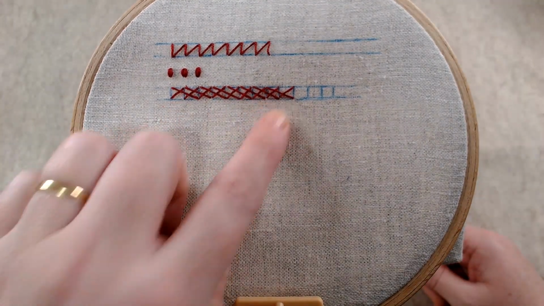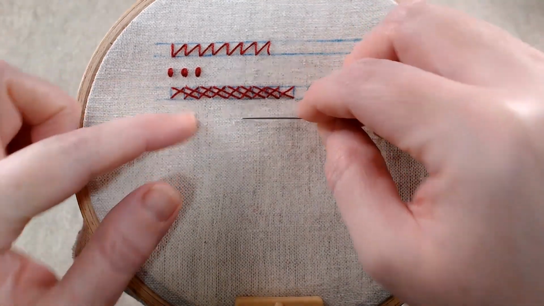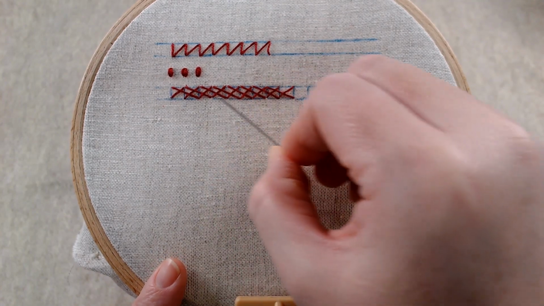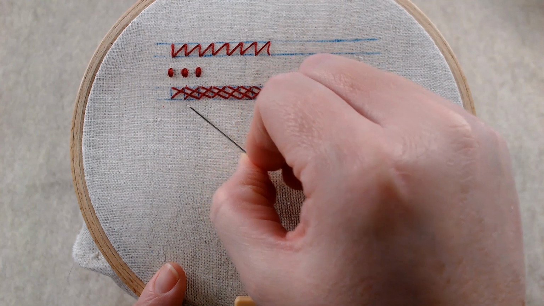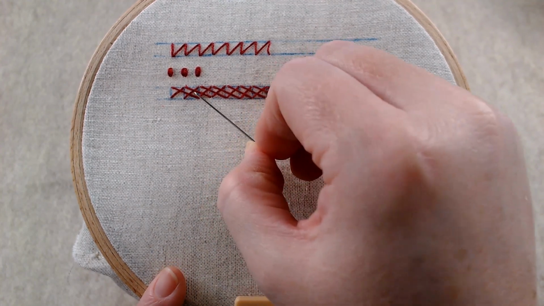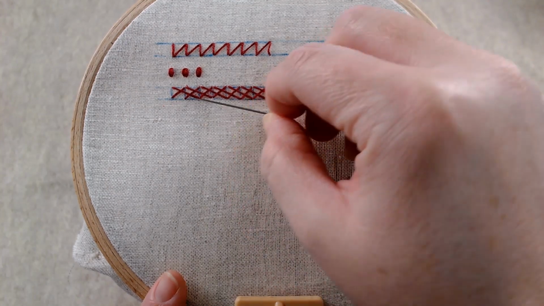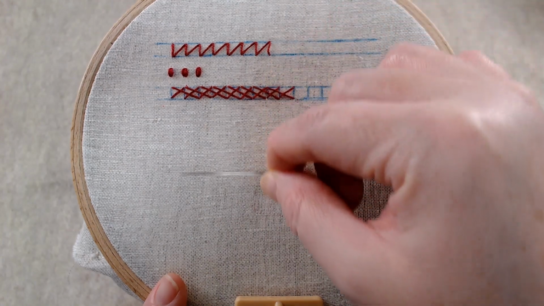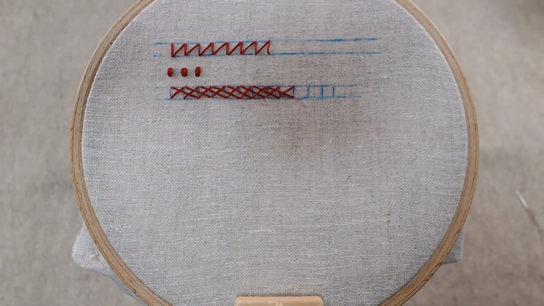So that is Greek stitch, and if you wanted to use it as a fill, you would repeat the process exactly underneath, and you could either offset them or you could match them up, and then you're going to get loads of these little diamonds that sit next to each other. You're going to have the same effect all the way down your fill. So that is Greek stitch.